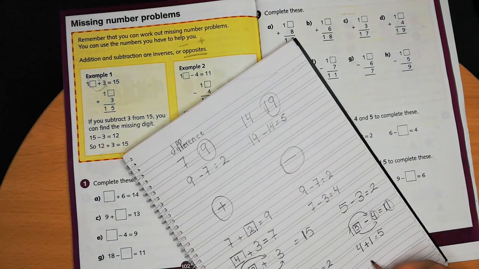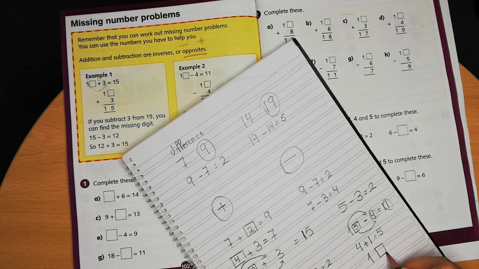Another way you could do it is the same way we did it the last time. So you put them vertically like this.